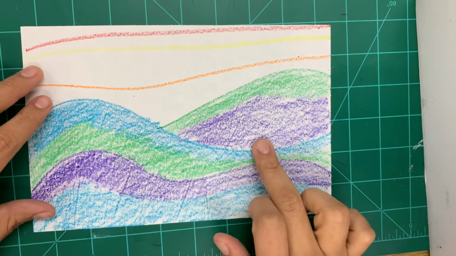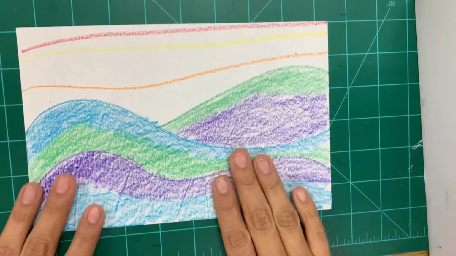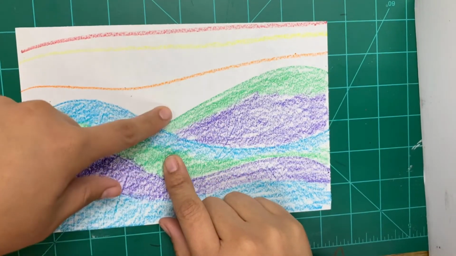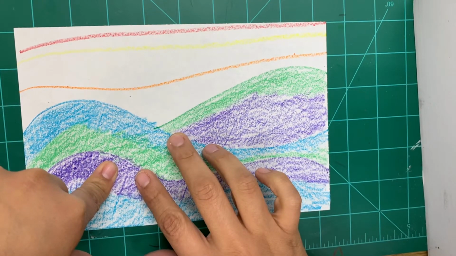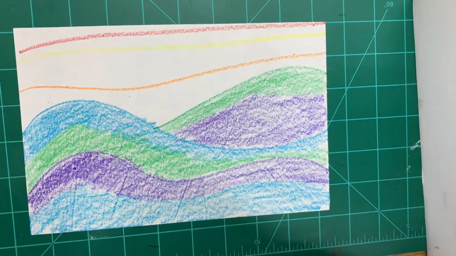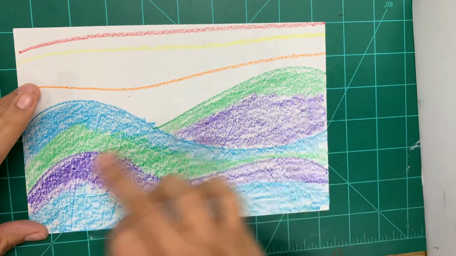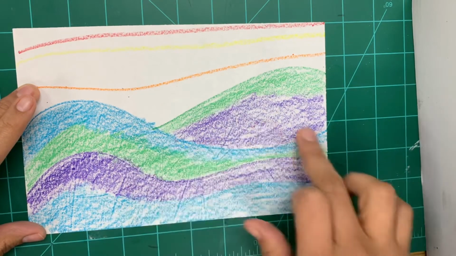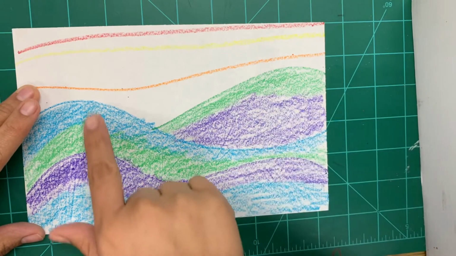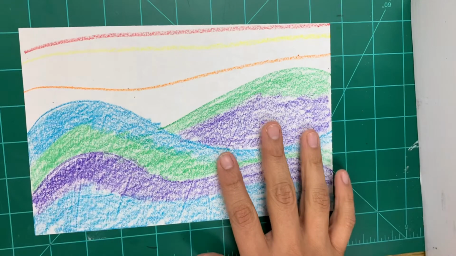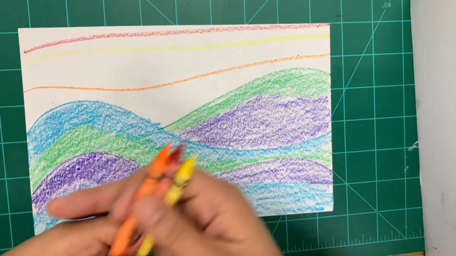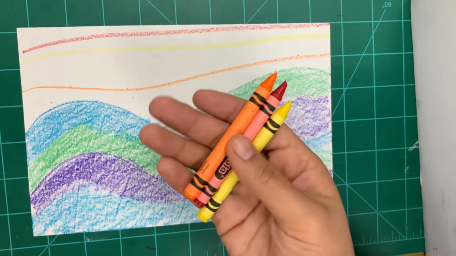As we can see here, I am now done with my mountains. The next thing that I'm going to be doing is my sky, but I want you guys to know that you do not have to do your drawings like mine. You can, like I said before, do big pointy mountains or anything. You can color them differently. This is just the way that I'm doing it, just to show off all of the cool colors that I have. And next, I'm going to be doing the same thing, but with my warm colors.